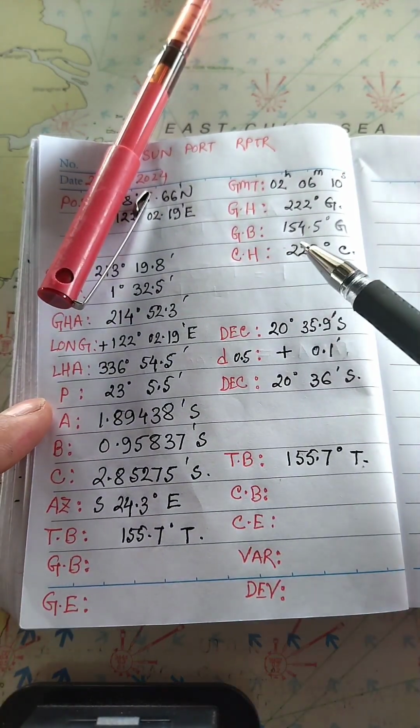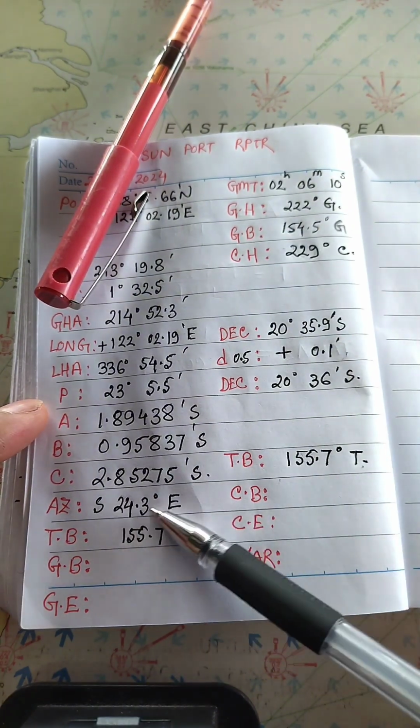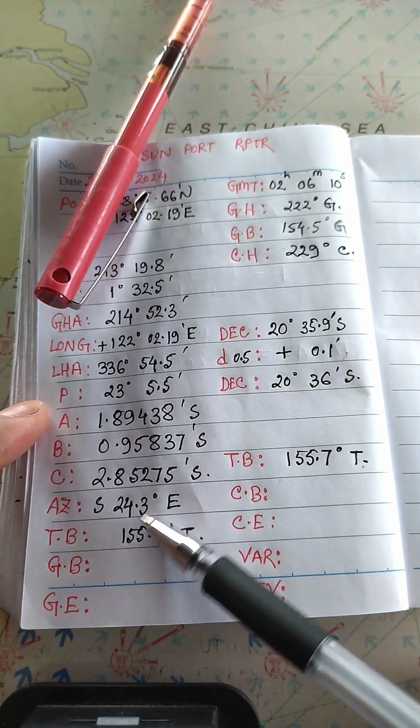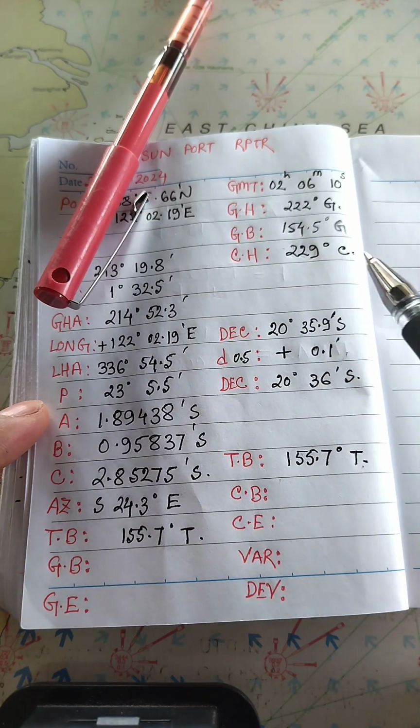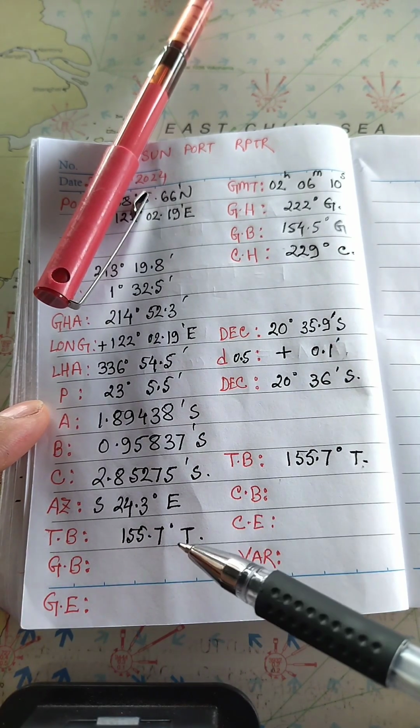Guys, now if I find my gyro bearing here, I find my gyro error. But you see, my gyro bearing is 154.5. This is the actual bearing. But my true bearing is this one. How much difference? The difference is a little more, 0.5 and 0.7, which means around 1.2 degrees difference.